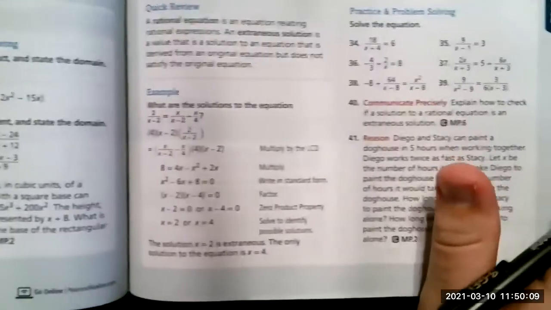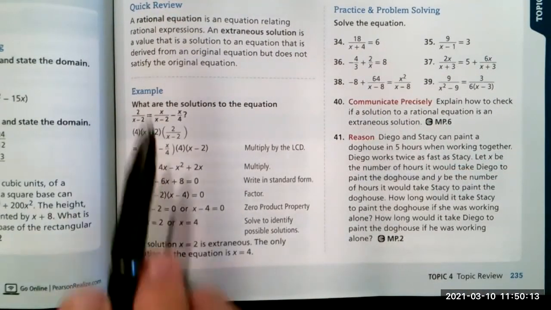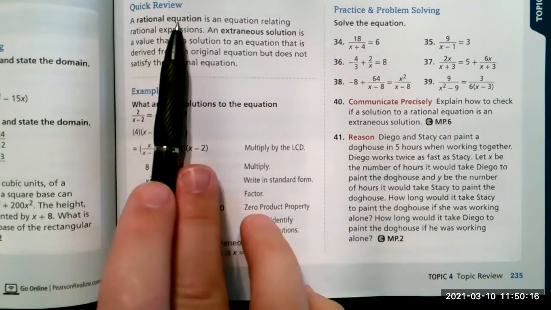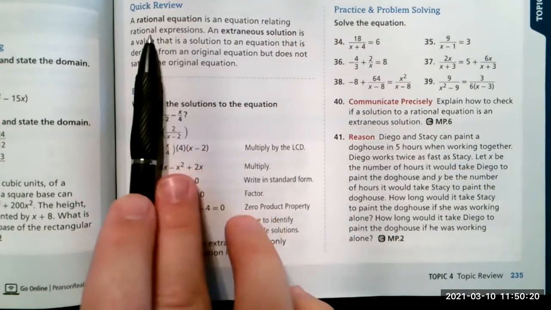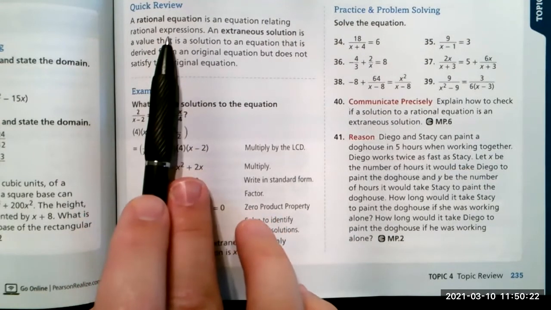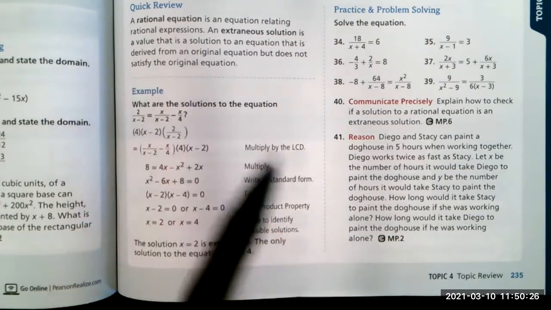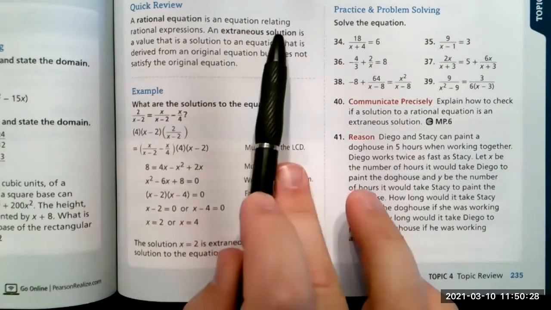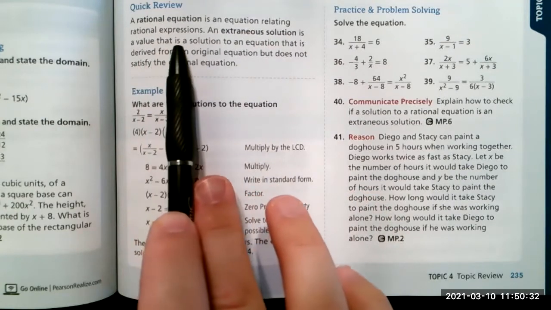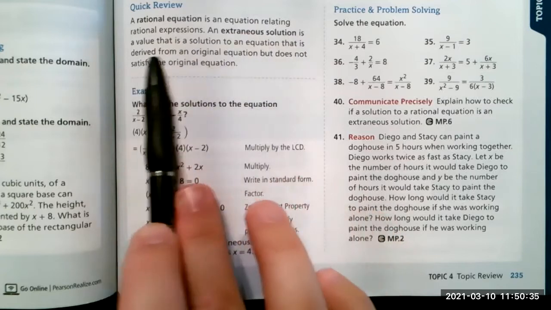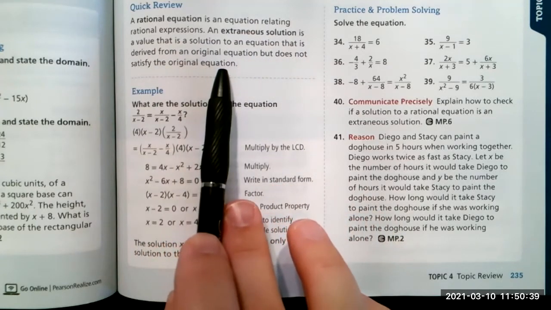Now let's take a look at 4.5. This was all about equations. So if you look in the review, a rational equation is an equation relating rational expressions. So you're just adding or subtracting rational expressions together. But now you have an equation, so now you can actually solve for x. Another vocab word, an extraneous solution, is a value that is a solution to an equation that is derived from an original equation but does not satisfy the original equation.